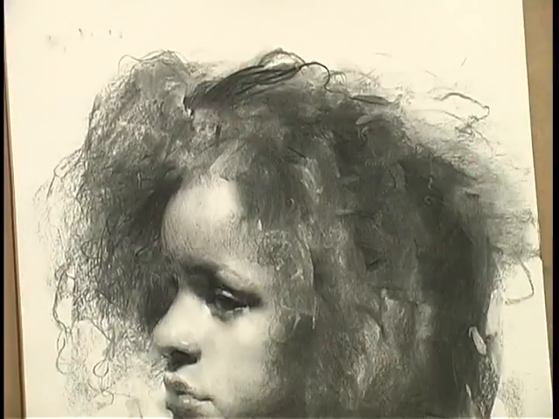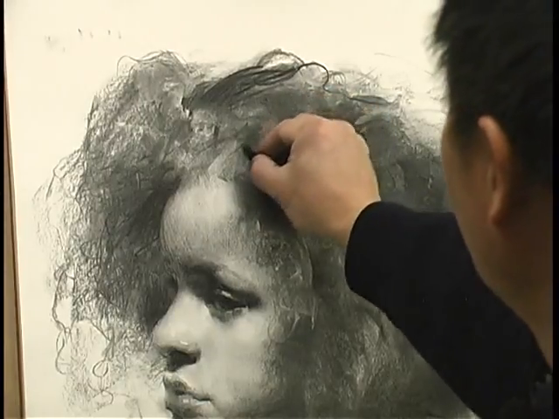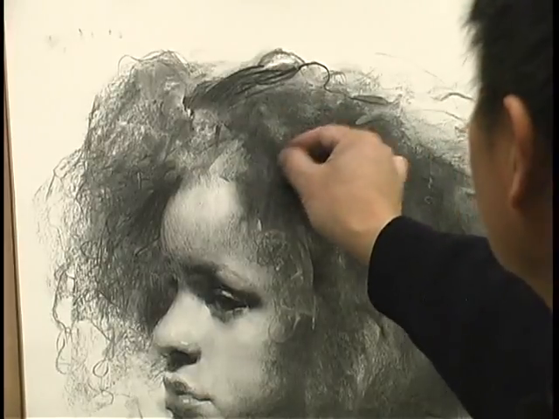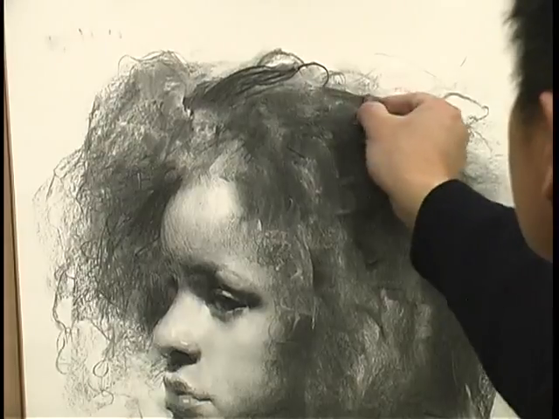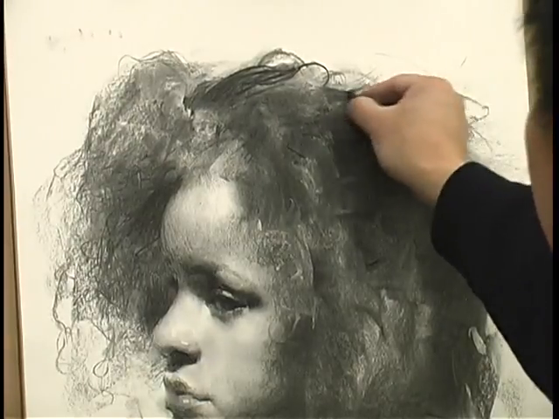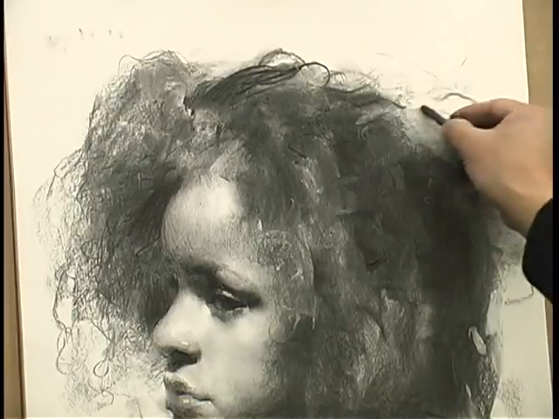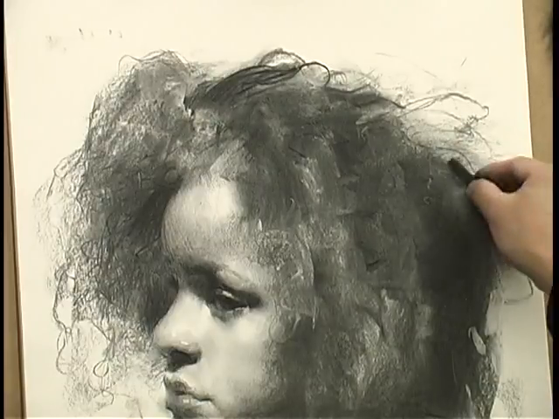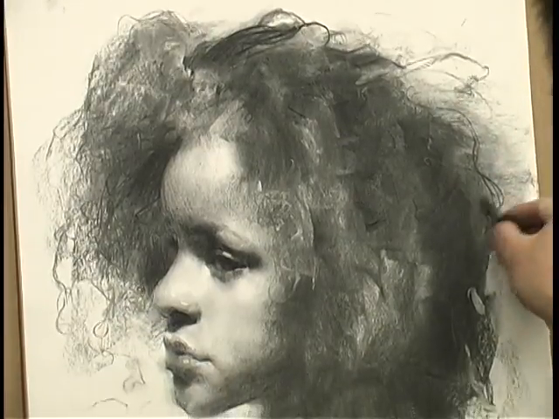And also the hair is an important thing, particularly for that face. So the hair becomes another focus beside the features. Some heads, some drawings, have not much room to work on the hair, and it's unnecessary to work on the hair much.